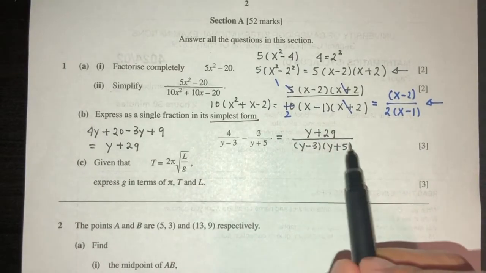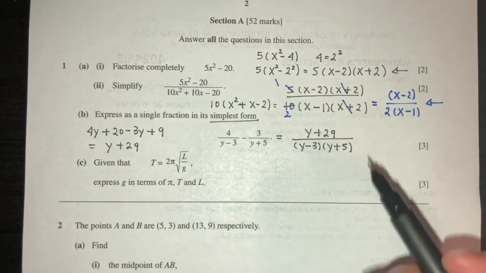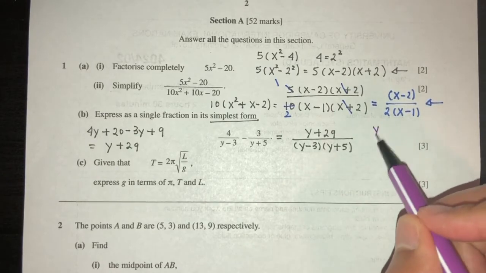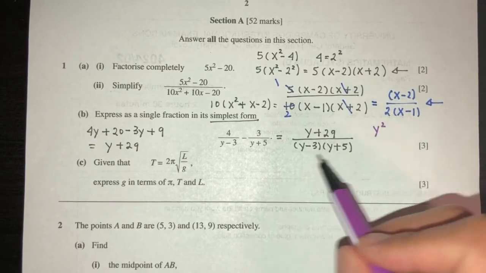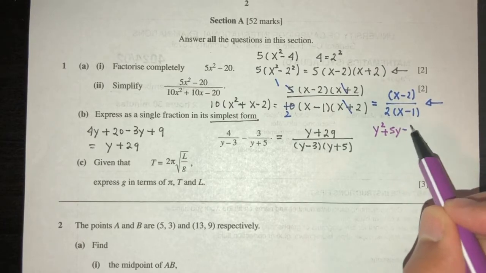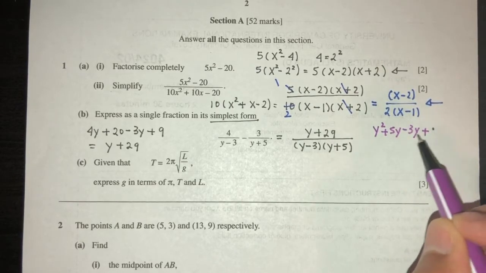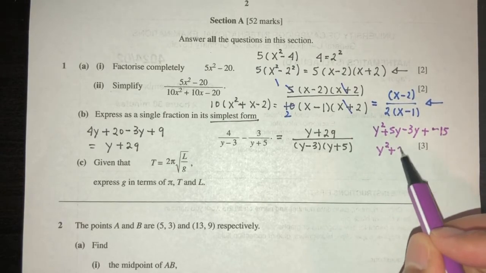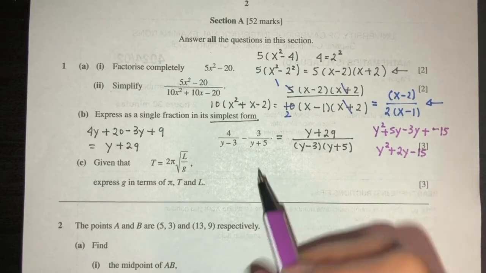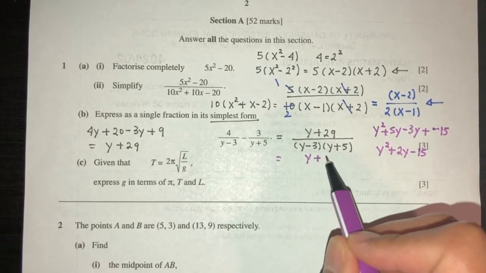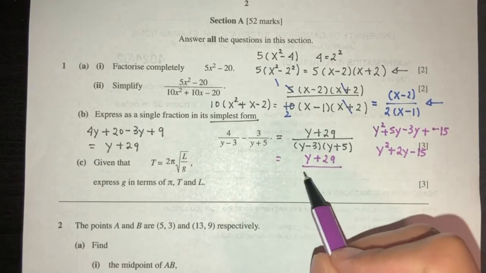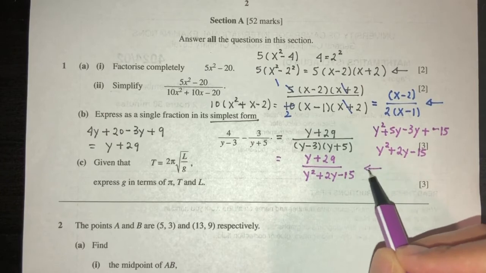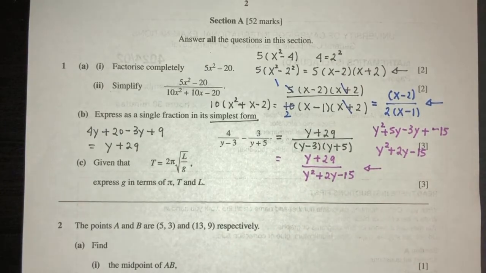Now if you want to, you can also expand the base, but that is up to you. But let's do it, why not? So if you expand the base, you will have y squared, so plus 5y minus 3y plus, that will be minus 15. So you will have y squared plus 2y minus 15. So your answer will be y plus 29 over y squared plus 2y minus 15. So that will be your answer for part B.